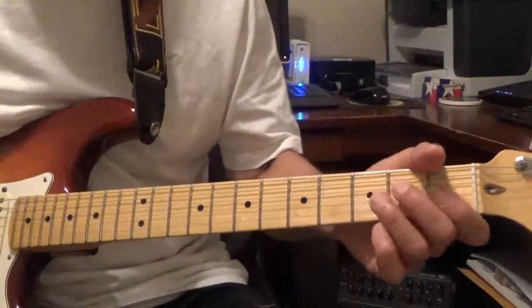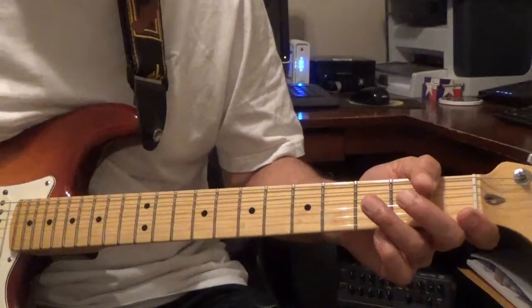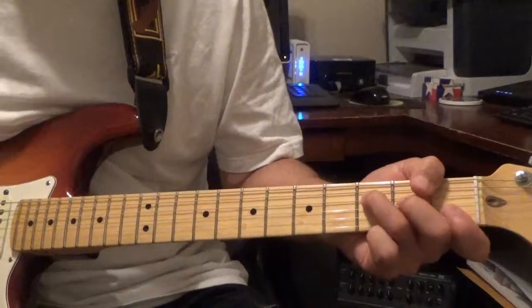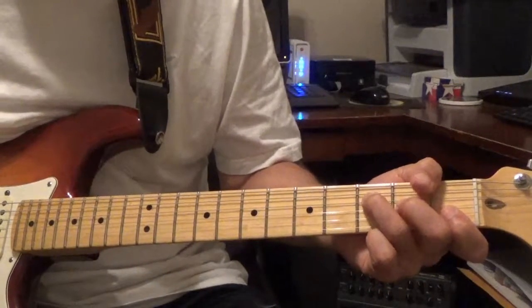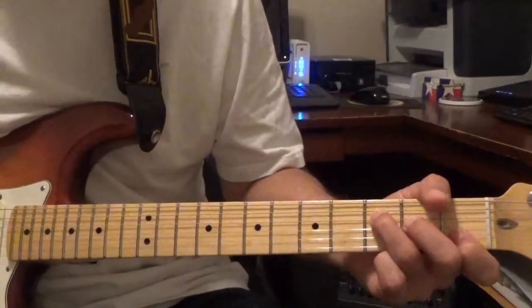Okay. The first one I want to go over is "We Belong Together" by Ritchie Valens. It's in the key of F major. And let me play it. It goes something like this.